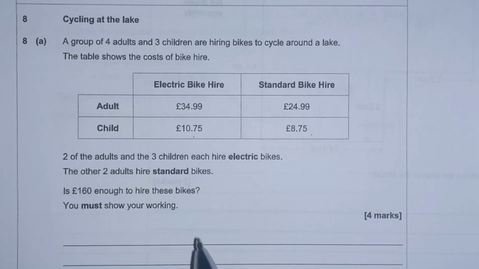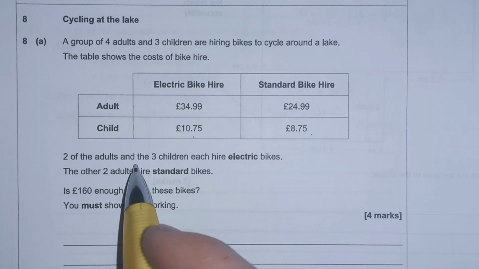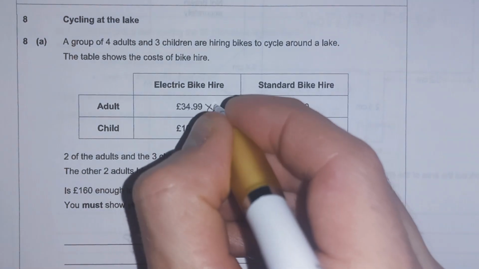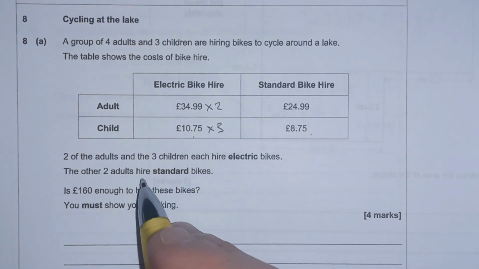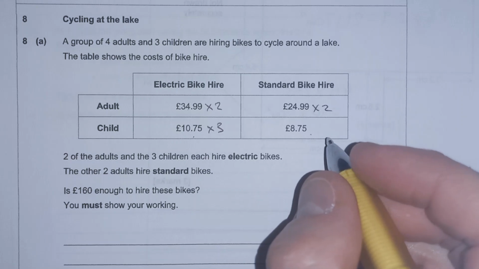So we've got 2 of the adults and 3 of the children each hire electric bikes. The other 2 adults hire standard bikes. Is £160 enough to hire these bikes? You must show your working. So 2 of the adults and 3 children hire electric bikes, so we want 2 of those and 3 of those. The other 2 adults hire standard, so we want 2 of those.